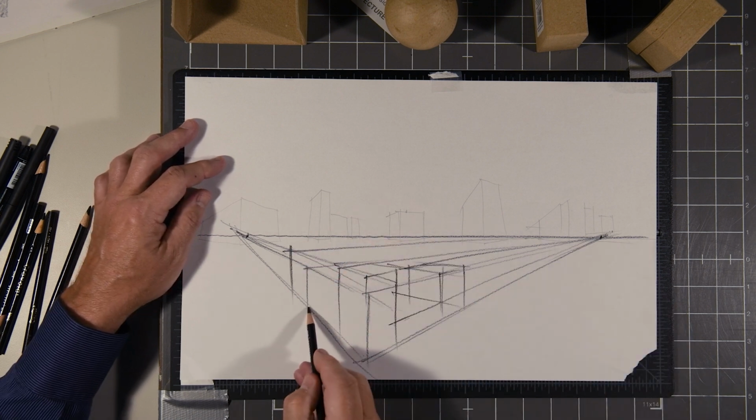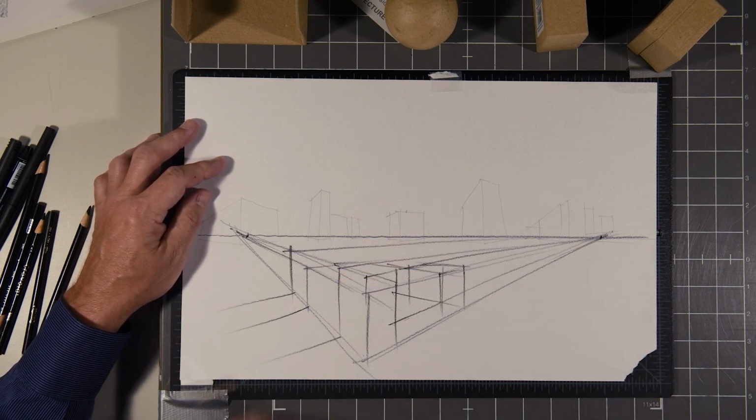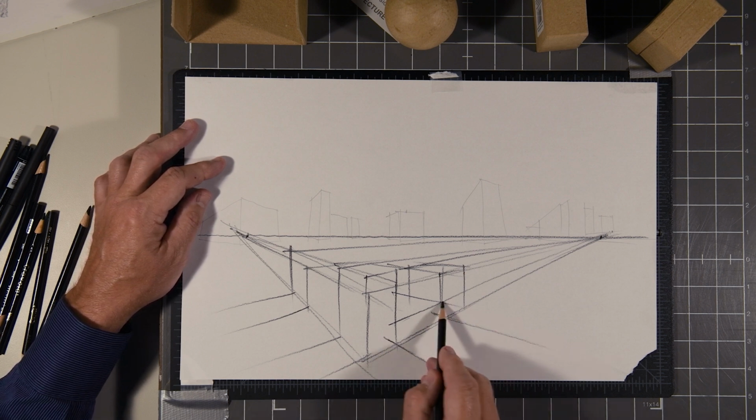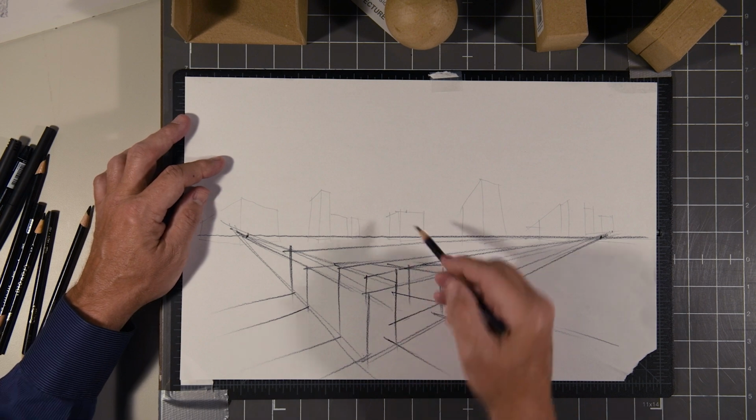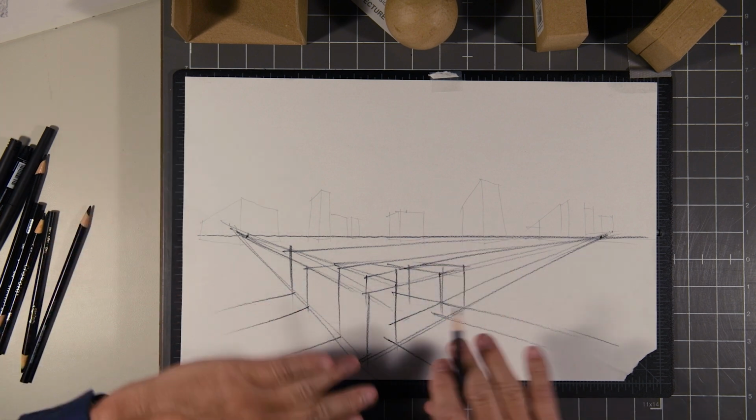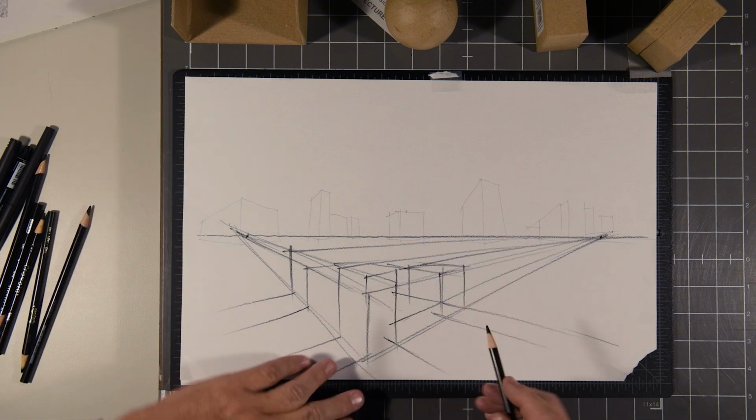Just keep going left and right, build things out, and splay back and forth, create pathways, but everything's rushing back to those key points. And this is looking down from a sort of a street or city scene.